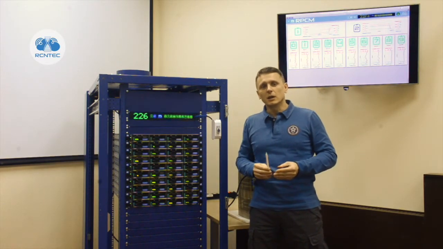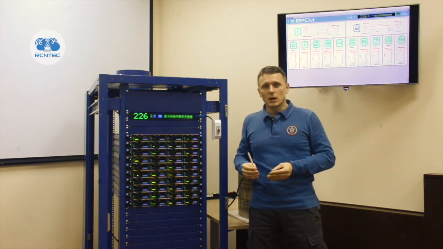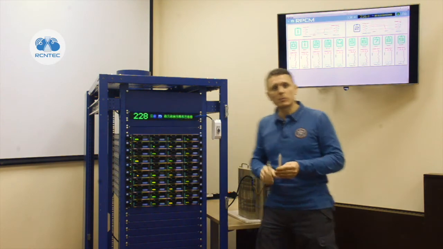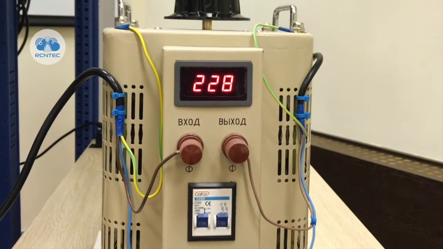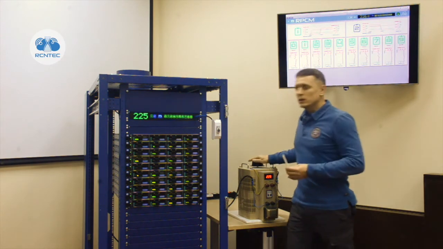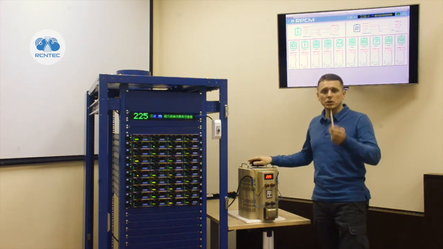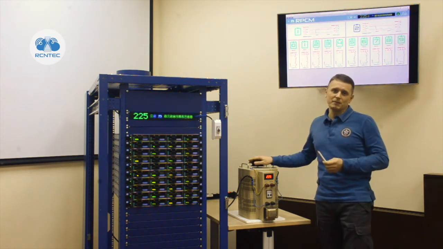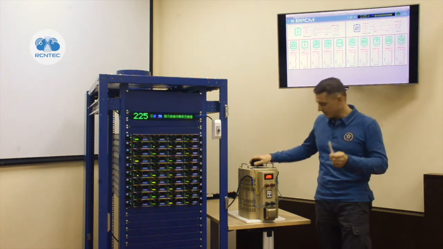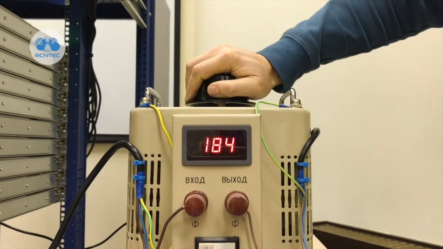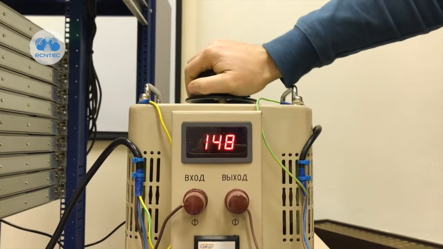The second scenario which I want to show is not losing the main feed completely, but getting its quality characteristics degraded. For this purpose, we'll be using a lab autotransformer to reduce the voltage value on the main inlet below the configurable threshold, the lower level of which is set to 90 volts and the higher to 250 volts. By turning the autotransformer knob, I'm reducing the voltage value of the currently active inlet.